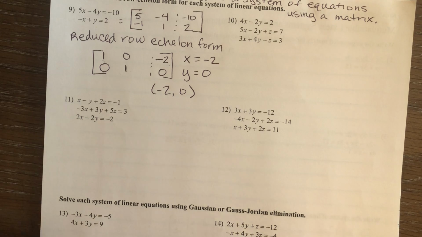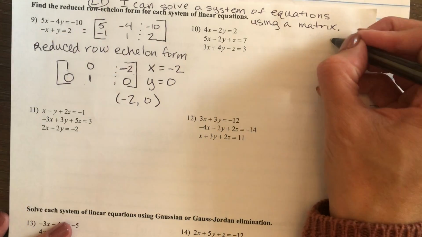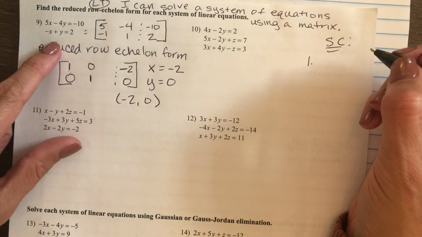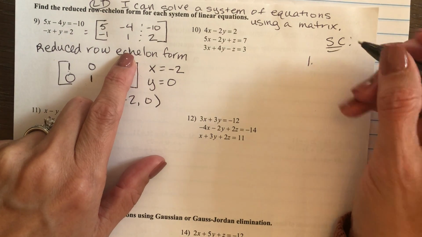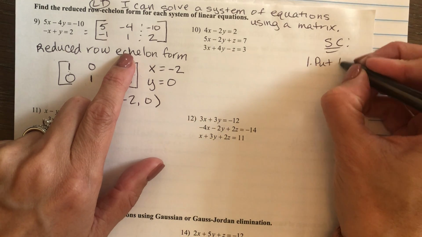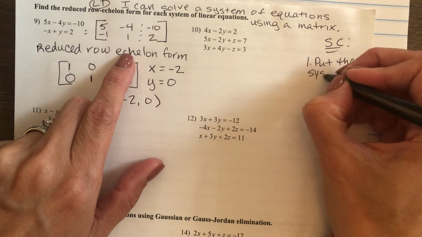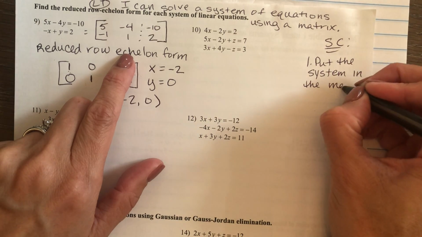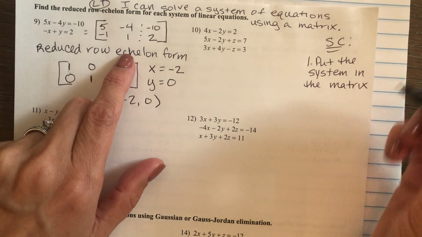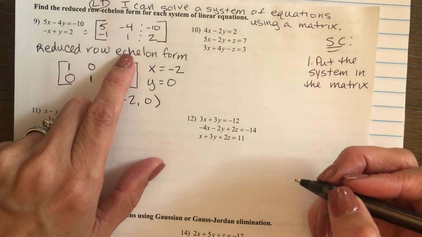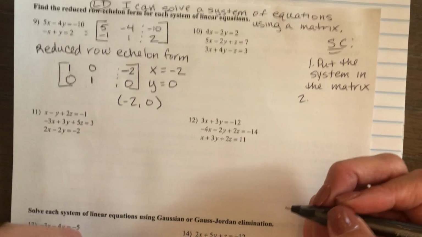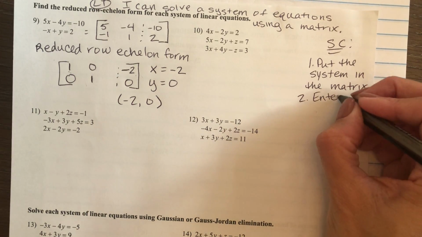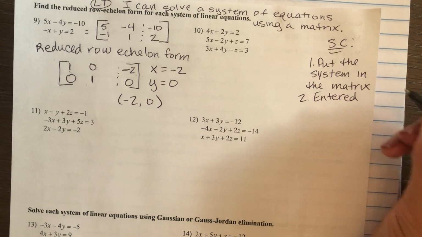So let's recap. What did we do here? First, we took our system and we wrote the matrix. So we put the system in the matrix. Sorry about my dog there. And then in the app, we entered the order.